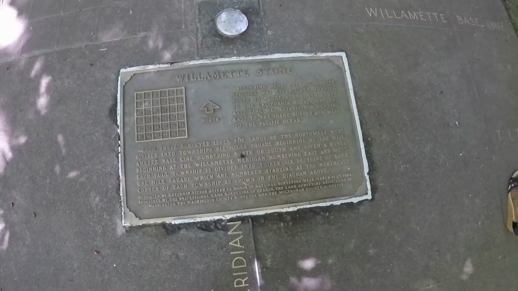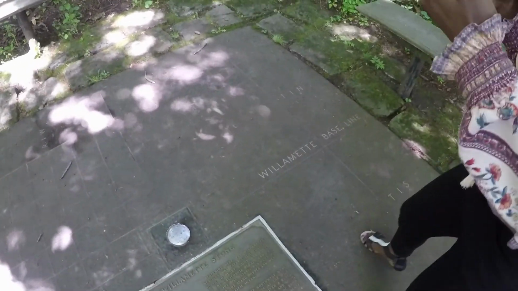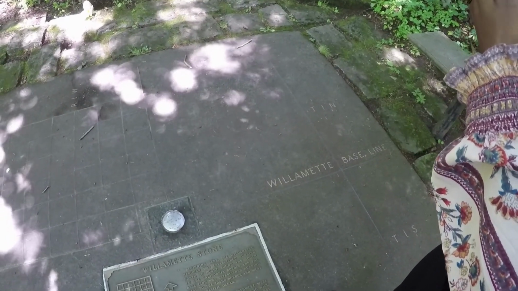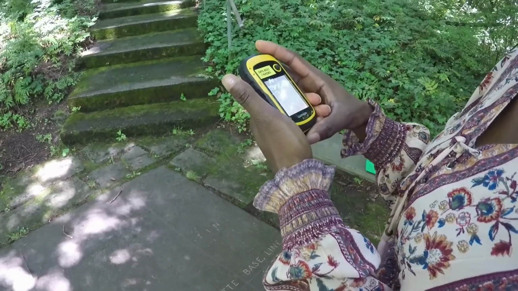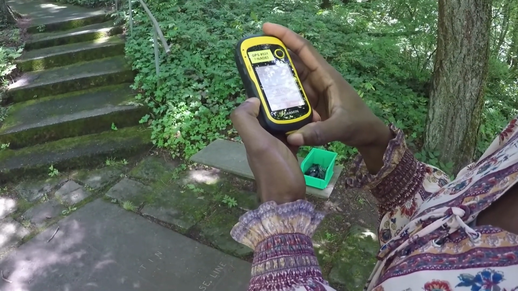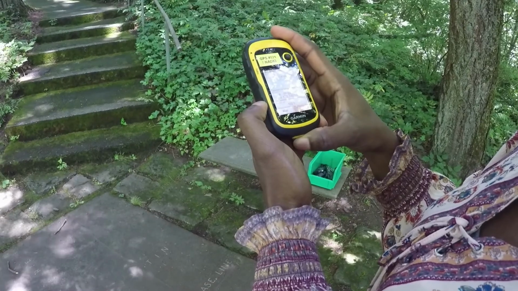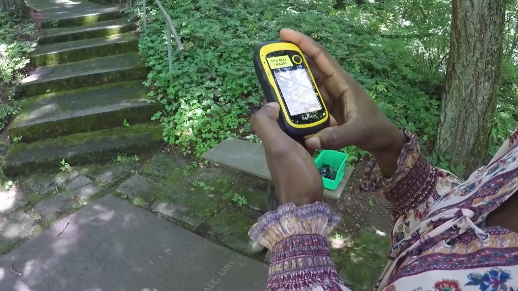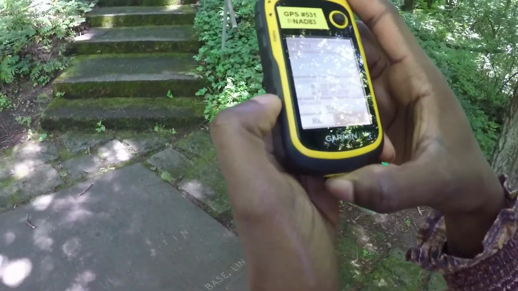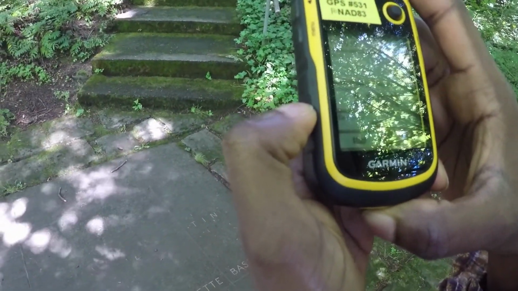All right, so let's take the GPS coordinates of this location. So we have 45.52147 degrees north and minus 122.74074 degrees west.